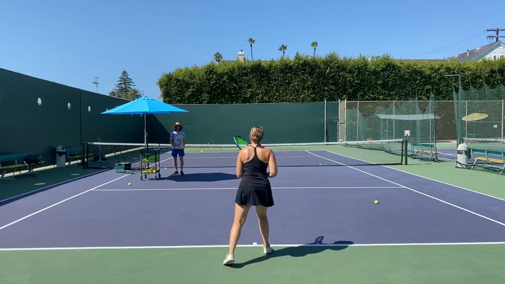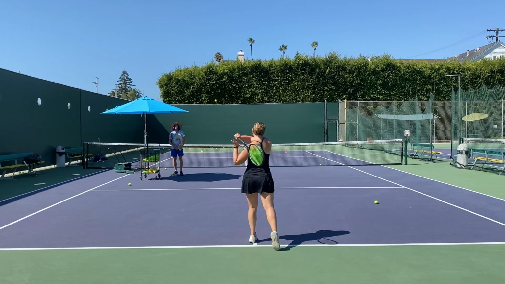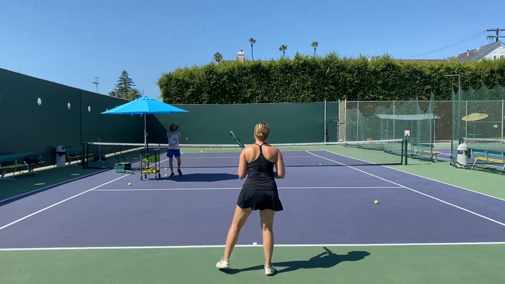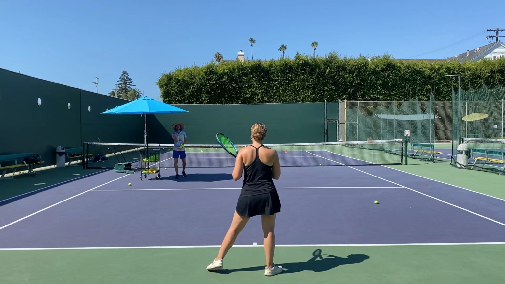Ooh, I like that topspin. Do it again. And hold the final position for me. Do it again. I like that. Cool. So let's go open stance, then closed stance. Okay, there's a lot to unpack, but at least it's tangible, right?